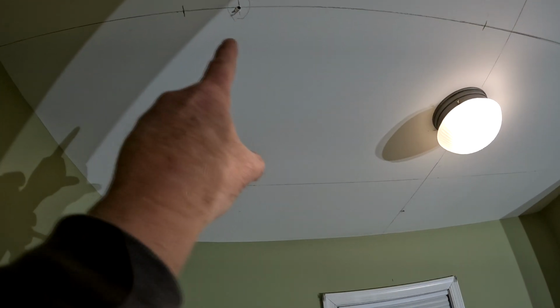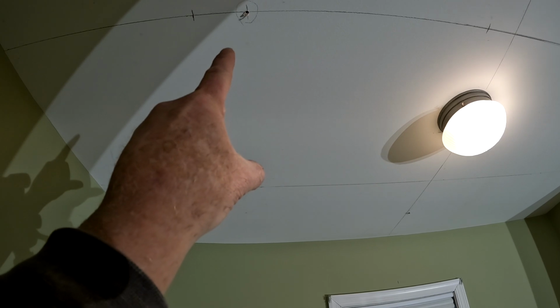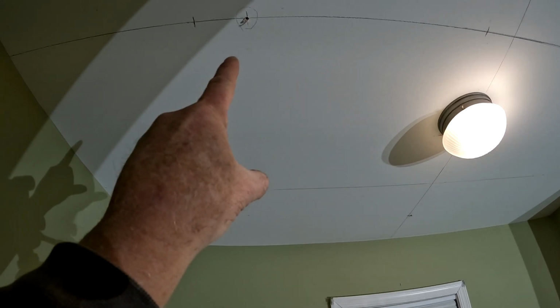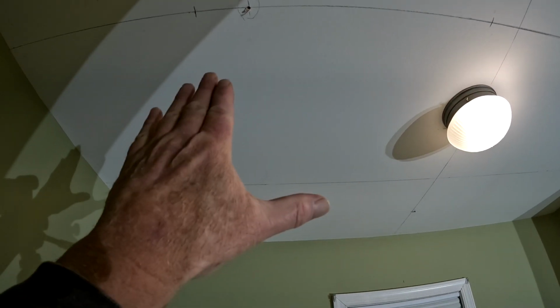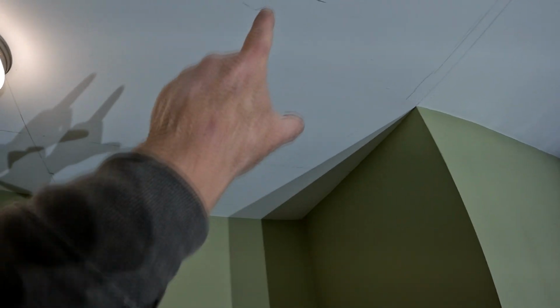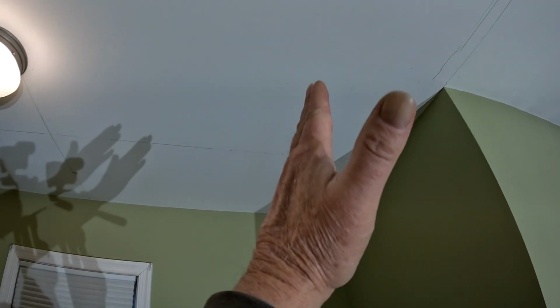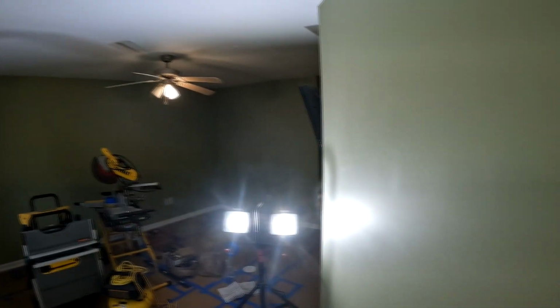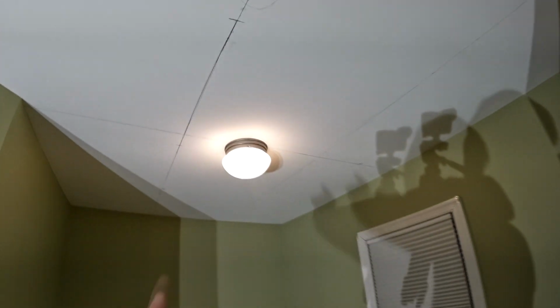You can see the hole in the ceiling with the circle around it. That is the center of this part of the nook. And this one is the center of this part of the nook, which comes out into the main bedroom here. And I also have a hole there.